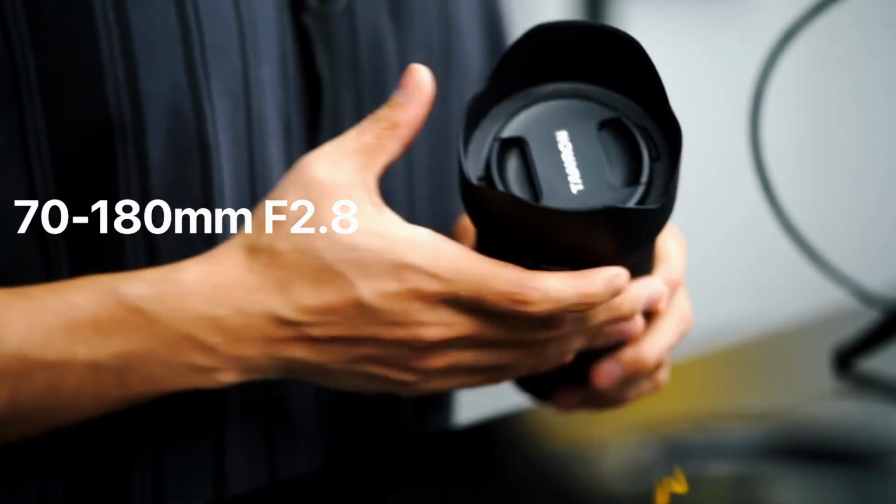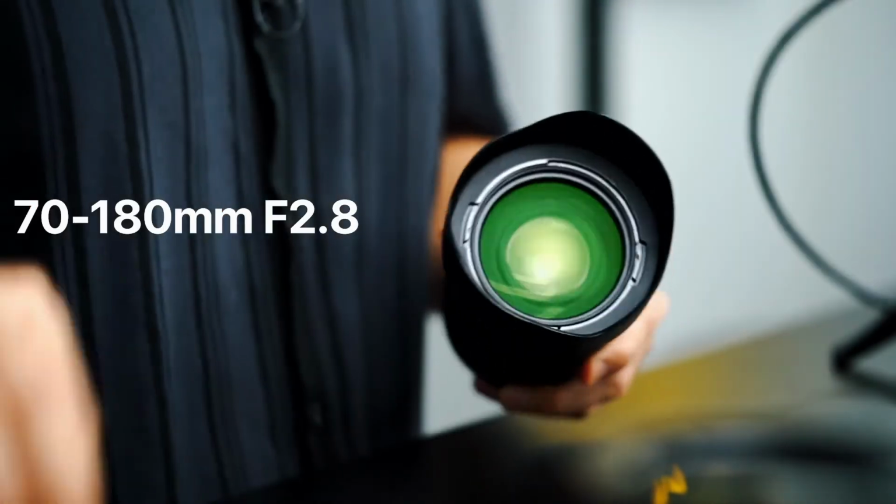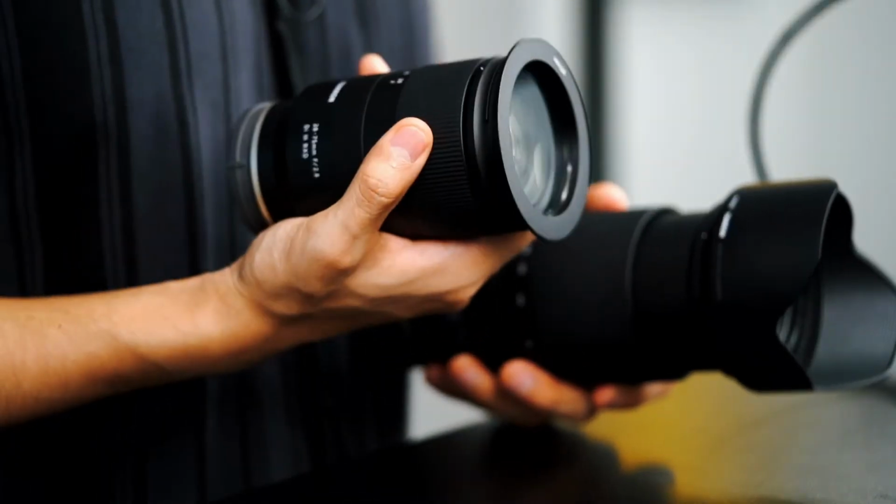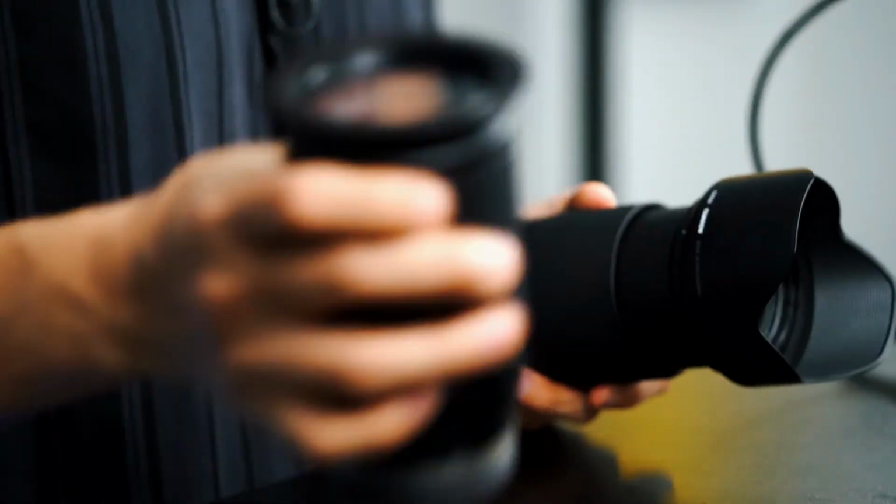And the last one that I have is this big boy 70-180 by Tamron, which completes the trifecta because this one is the range that comes after the middle Tamron that I just showed before. So this is the 28-75, and again I have the wider one, so it goes in order, and this one is half of the price of something that would be coming from Sony.